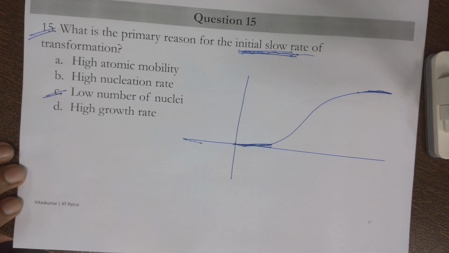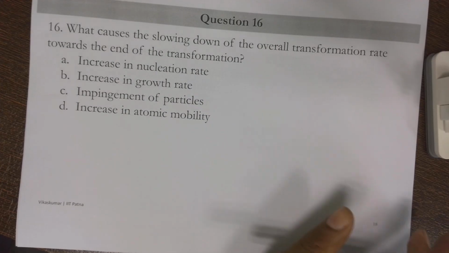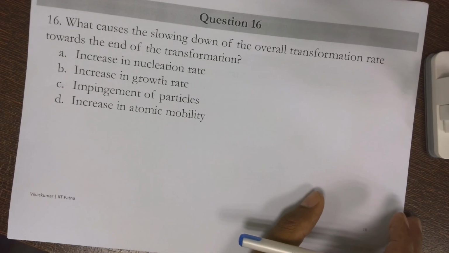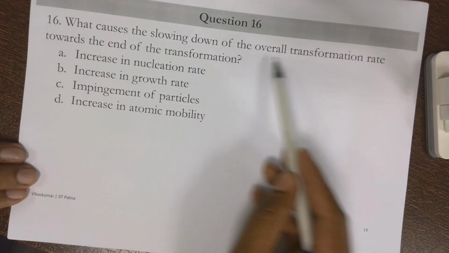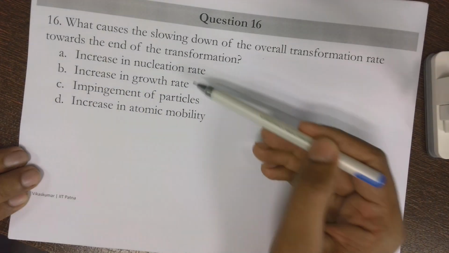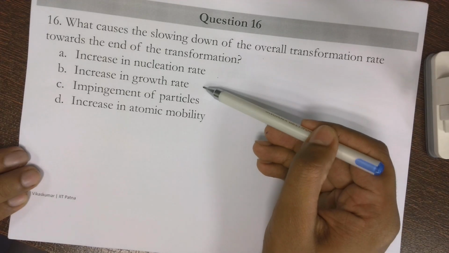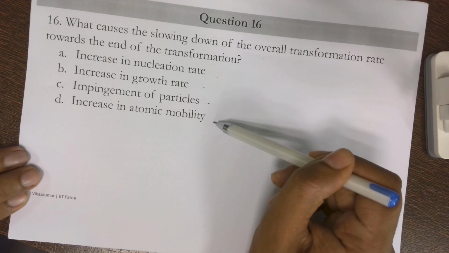Perfect. Okay, great. Since we have discussed similar types of questions, now we are very comfortable with the questions that we are covering. What caused the slowdown of the overall transformation rate toward the end of the transformation? Increase in the nucleation rate, increase in the growth rate, impingement of the particle, increase in the atomic mobility.